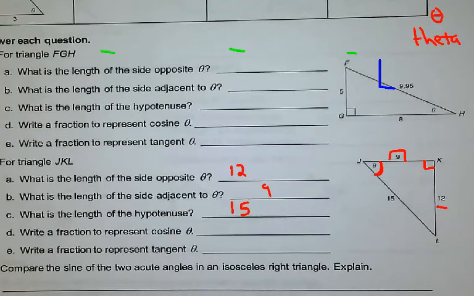So opposite means it's away from the angle. Adjacent means that it touches the angle. And then hypotenuse, that's what this side has to be. It's always the hypotenuse, right? It's the longest side. So which one is cosine?